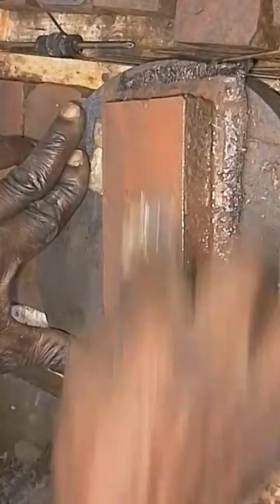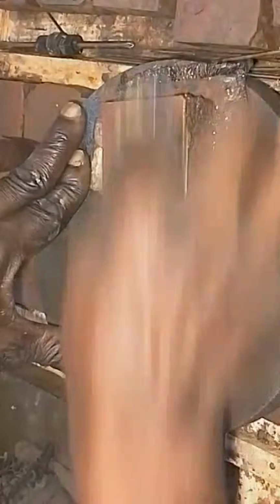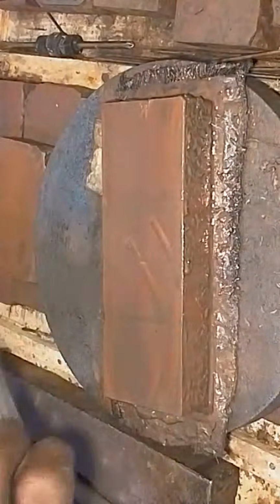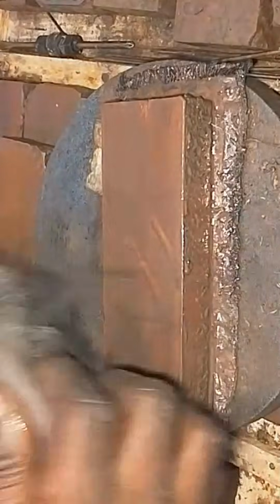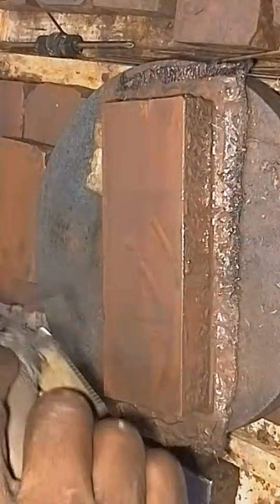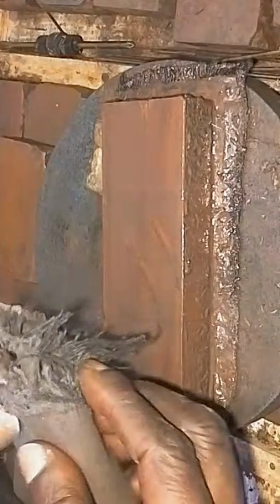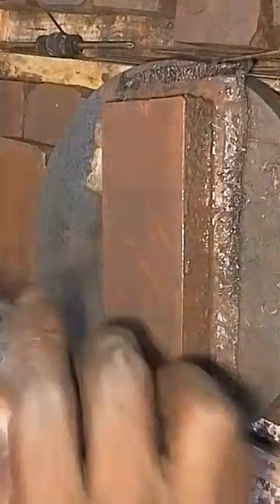That's 20. That's 20 times each for one side. All this thing with calculation. You don't just do it like that. No, nothing like just.